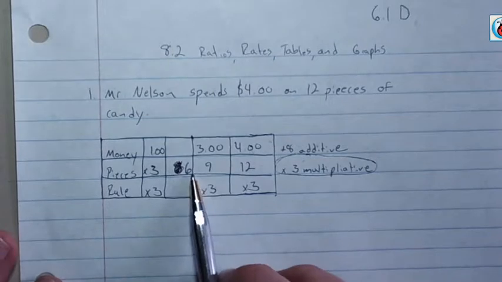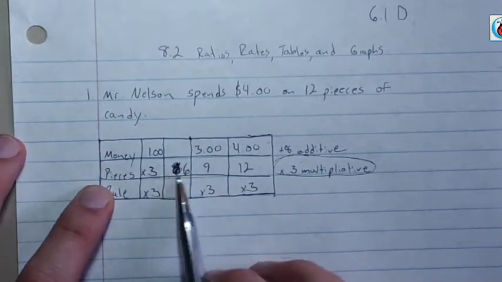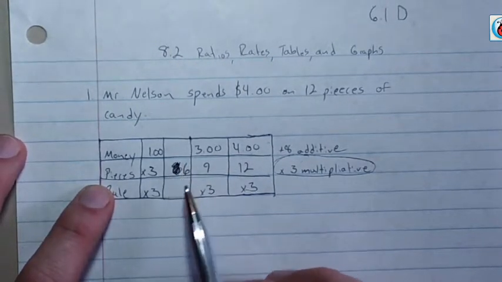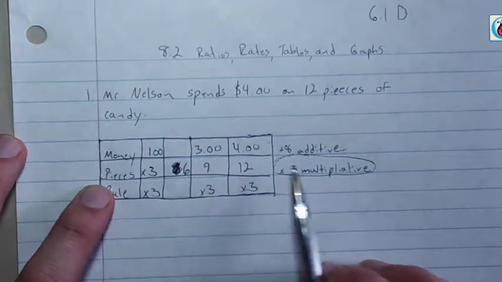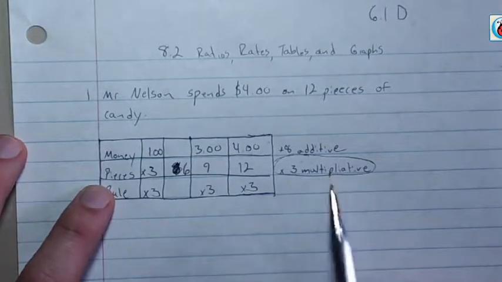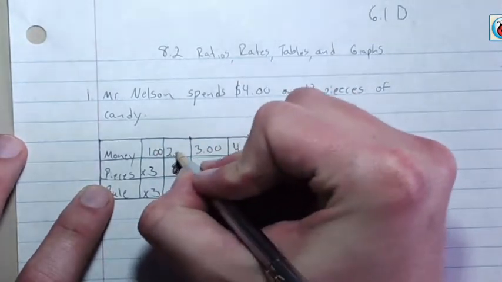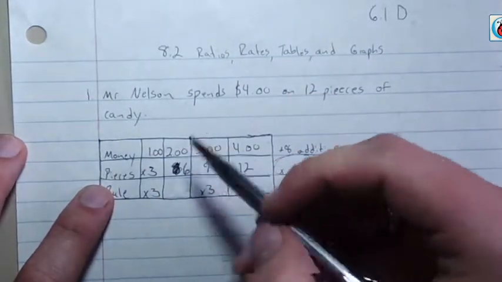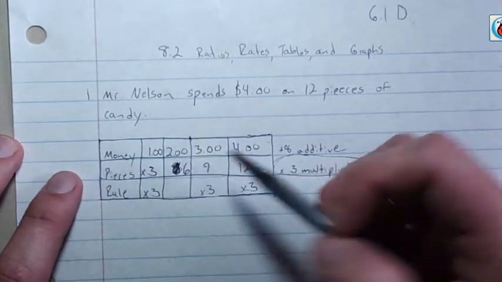So if I take my 6 pieces, hopefully everybody sees that, change this box to a 6, not an 8. If we take this 6, our total pieces, and divide it by 3, because we're doing the opposite, we're going to get $2, which would show us that for $2 we could get 6 pieces of candy.